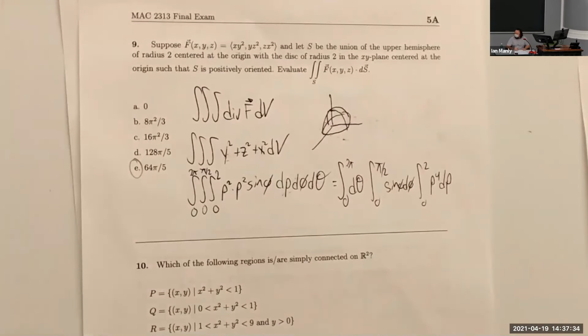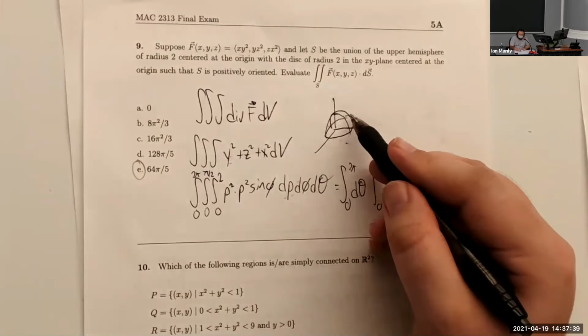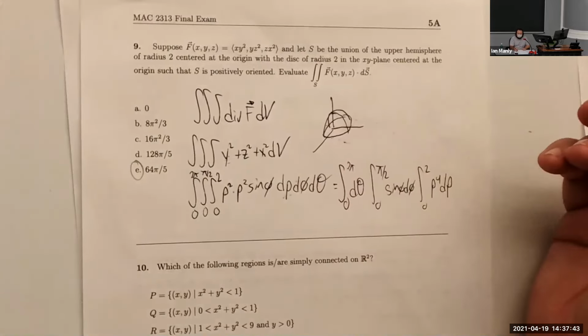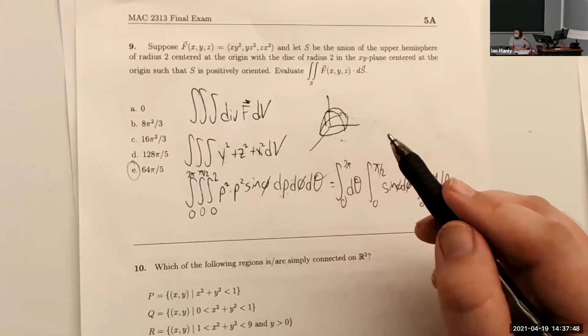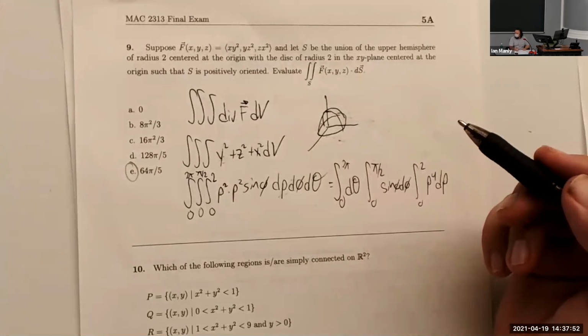Okay, why are the bounds constant and not in terms of each other? Because it's a sphere. The sphere kind of naturally is the nicest thing or the easiest thing to express in spherical coordinates. If you have a sphere as your bound in spherical coordinates, then all of your bounds will be constant.